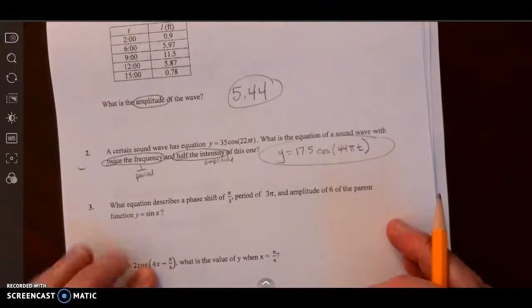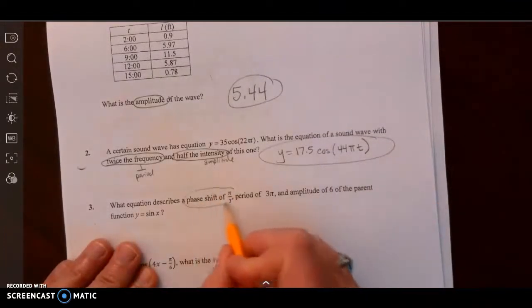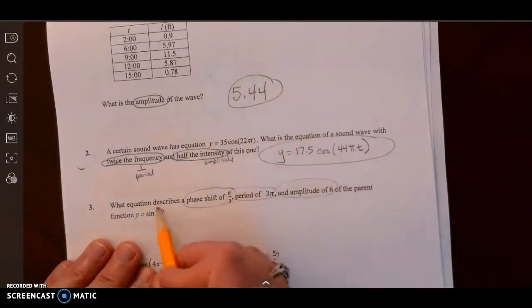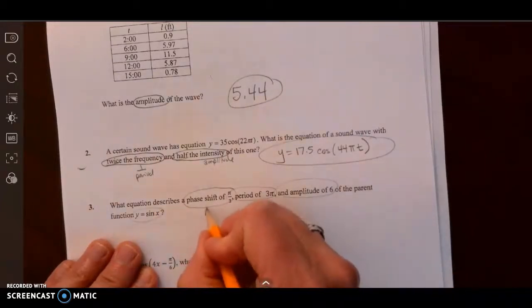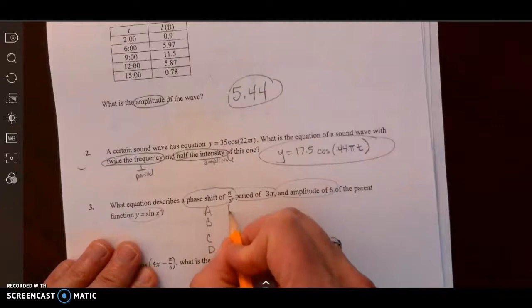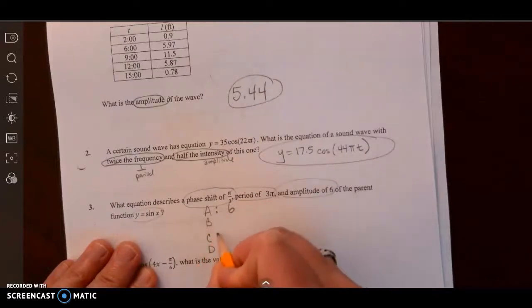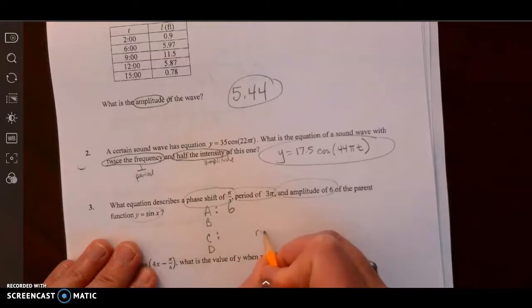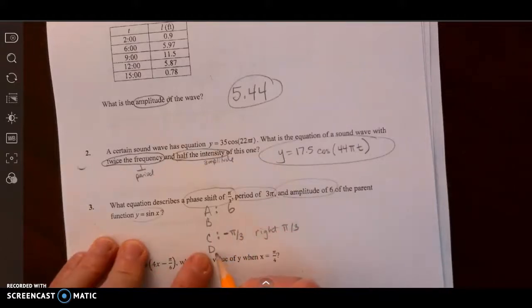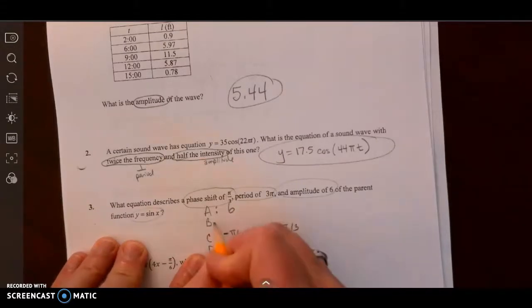Number 3. What equation describes a phase shift of pi over 3, a period of 3 pi, an amplitude of 6, and the parent function y equals sine of x? Remember, when I write an equation, I want to have the a, b, c, and d values. Amplitude is 6, that's the a value. The c value is right pi over 3, so the c value is actually going to be negative pi over 3. It doesn't say anything about it moving up, so I guess the d value is 0.